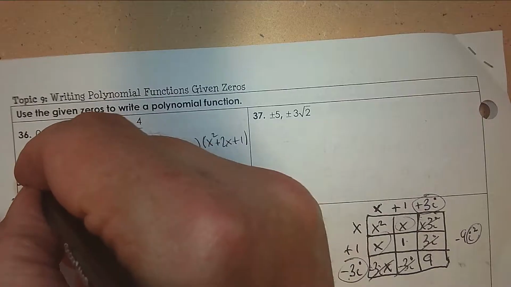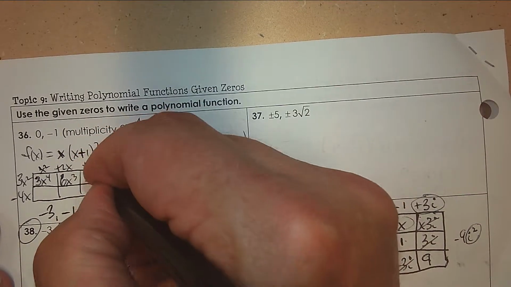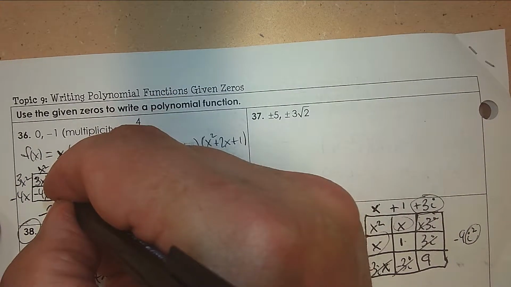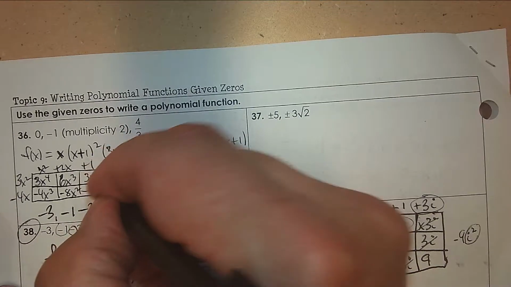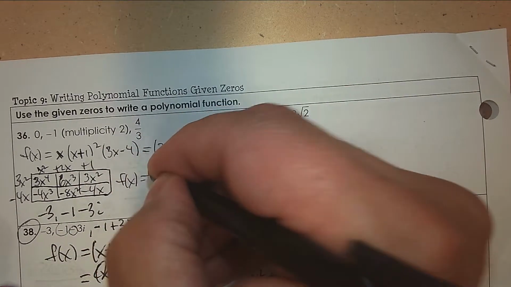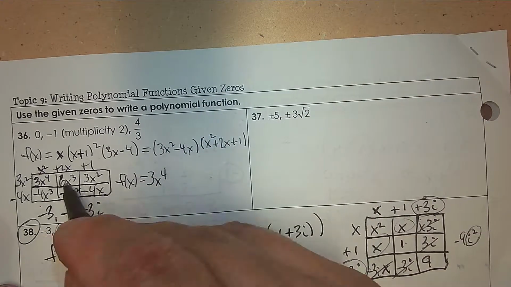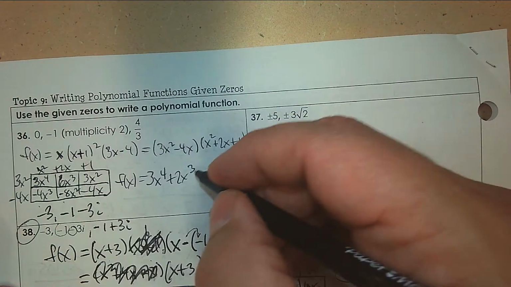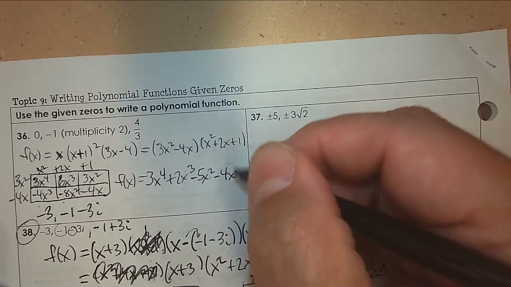So multiply it out, 3x to the 4th, 6x cubed, 3x squared, negative 4x cubed, negative 8x squared, negative 4x. So I'm going to combine like terms. So I have 3x to the fourth. Negative 4 plus 6 is plus 2x cubed. Negative 8 and 3 is negative 5x squared. And then we have a minus 4x at the end.